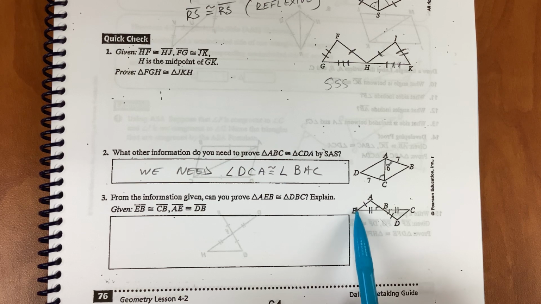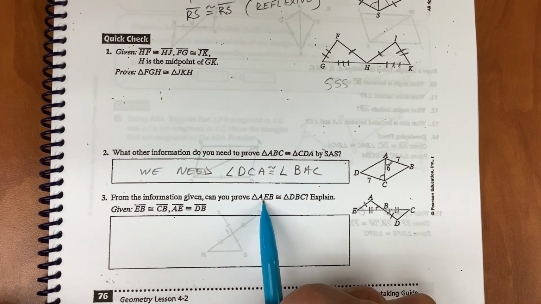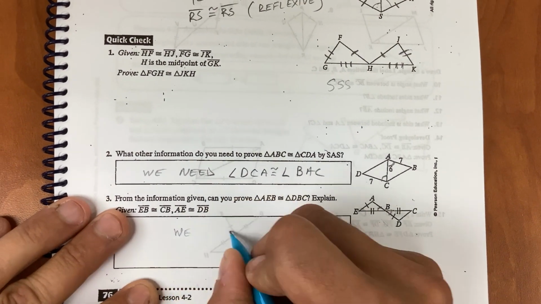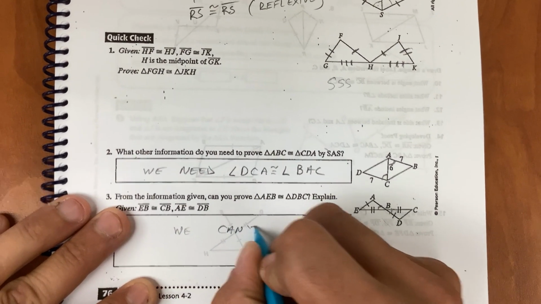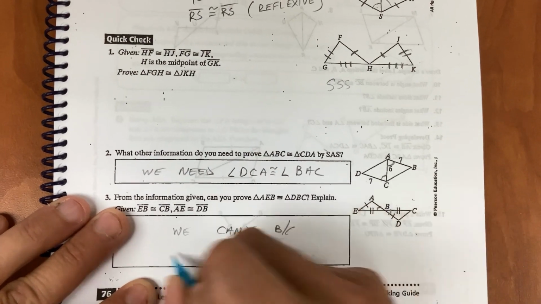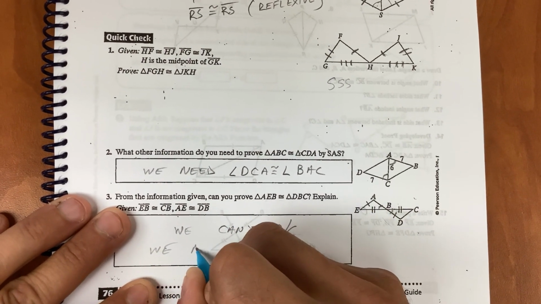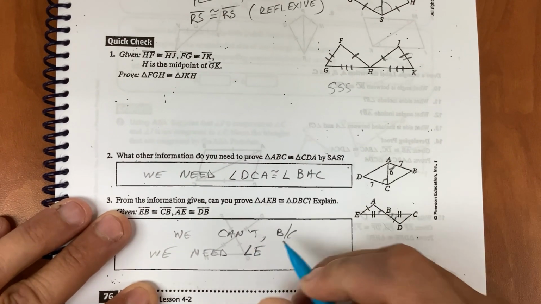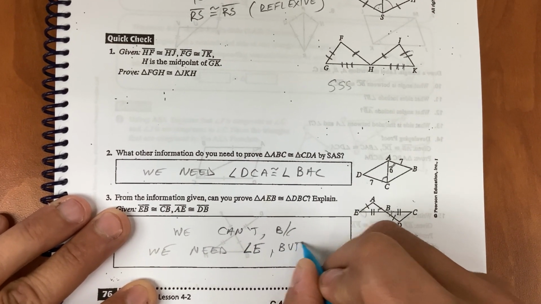We would need an angle here at E and an angle there at B. Well, we have the one here at B. We don't have it right here. So can we prove that these are congruent? Explain. We can't, because we need angle E, because it's included between our two sides, but we don't have it.